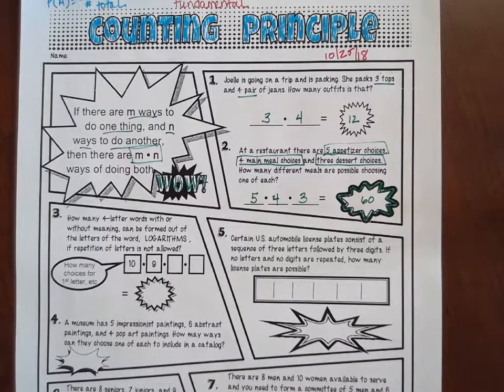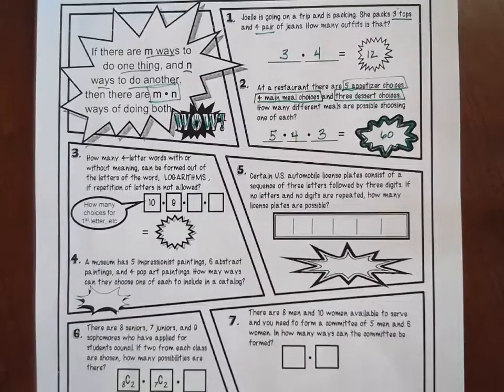Okay, good so far? Yes. Easy peasy? Yes. All right, so number 3.